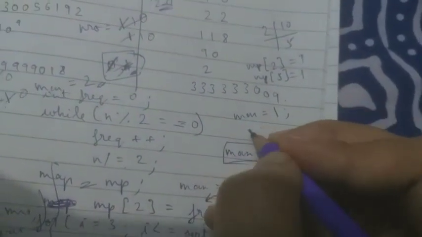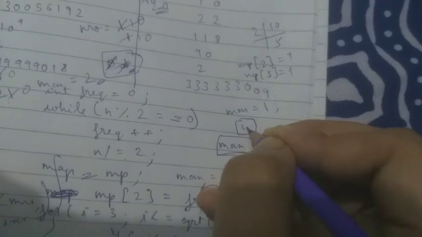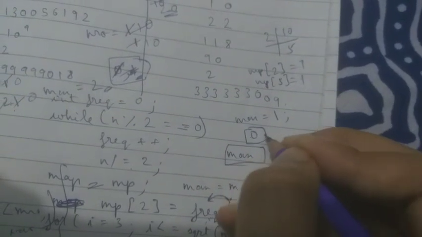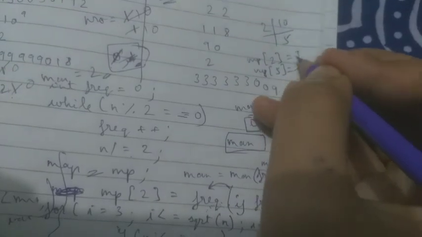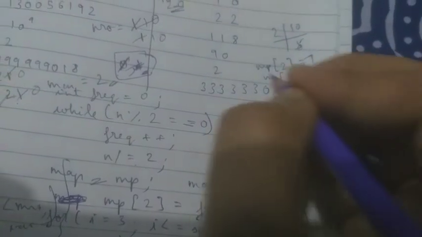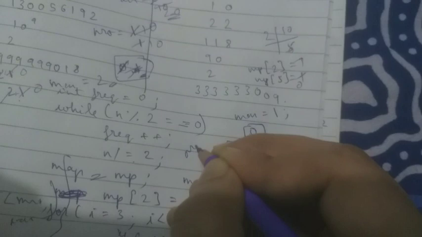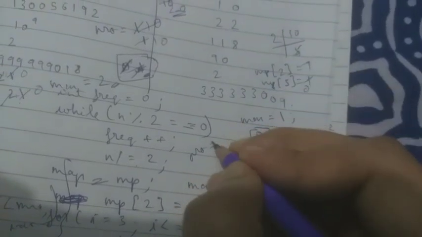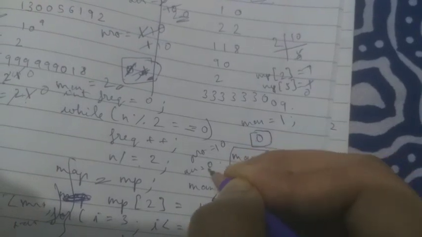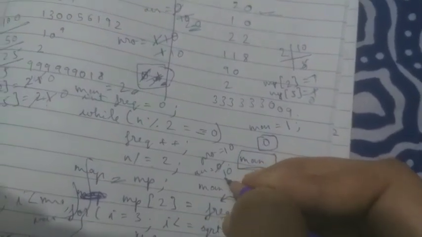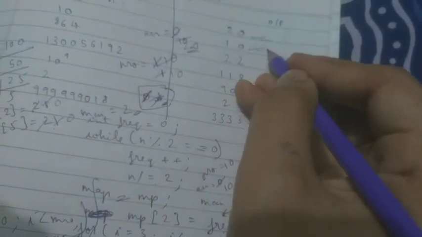Since 1 is maximum, we are only going to traverse 0, because 0 is less than 1. Both of them are not equal to 0, so this becomes 0 and this becomes 0. And product becomes 2 into 5, that is 10, and answer was initially 0, so 0 plus product, that is 10. So you see the answer is 10.